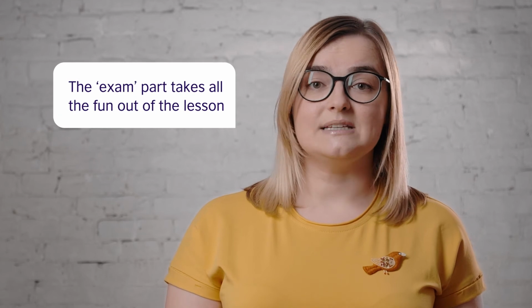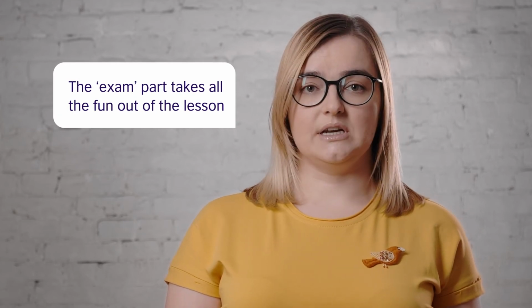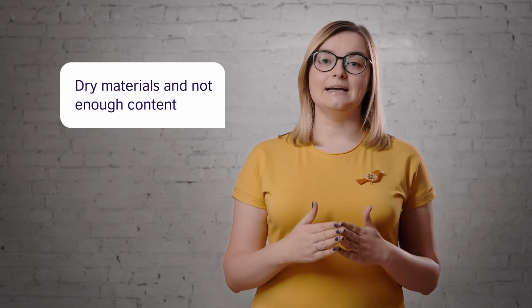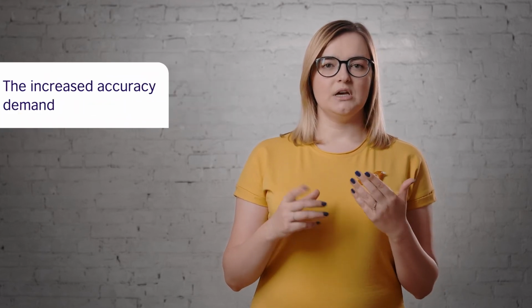The exam part takes all the fun out of the English lesson. It's too much work and not enough play. The materials are quite dry, and there isn't enough content. This, again, stems from the nature of the target material. The increased accuracy demand. The focus in exam classes is very much shifted on accuracy, which might be very demotivating for the students who are not that strong.